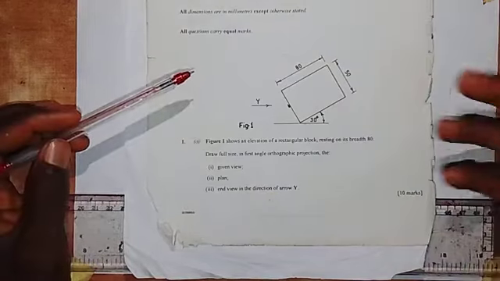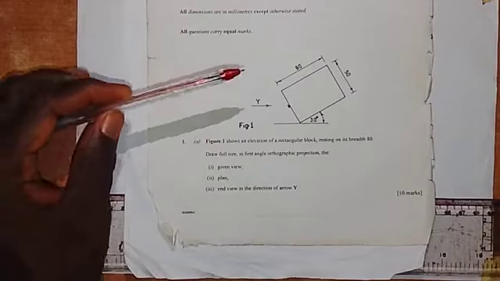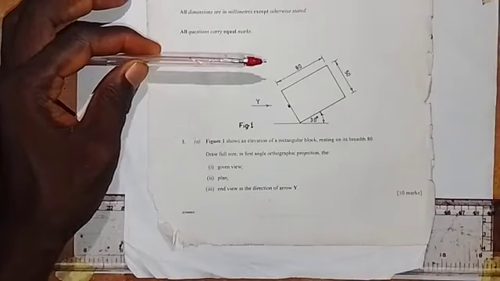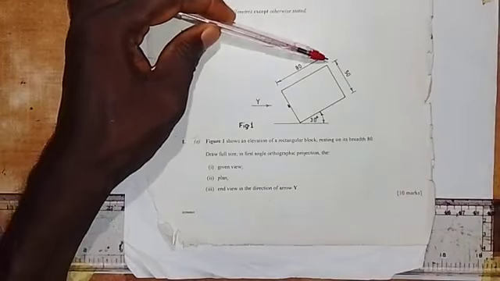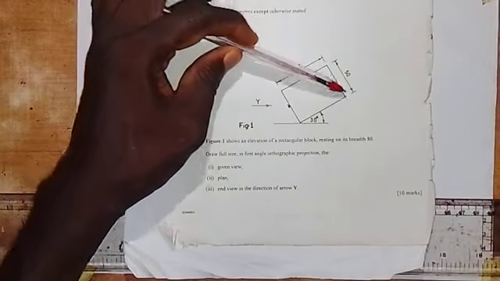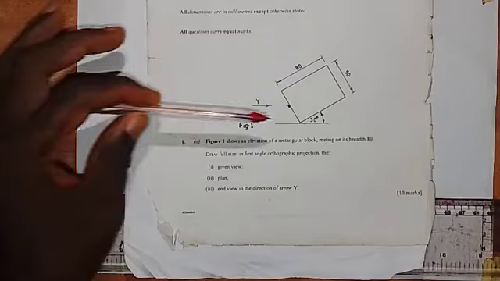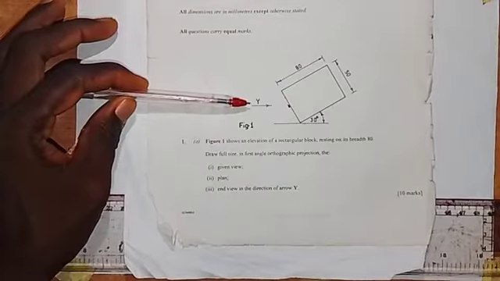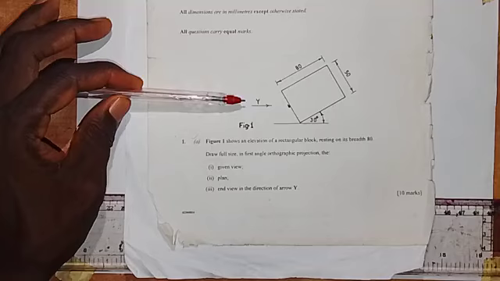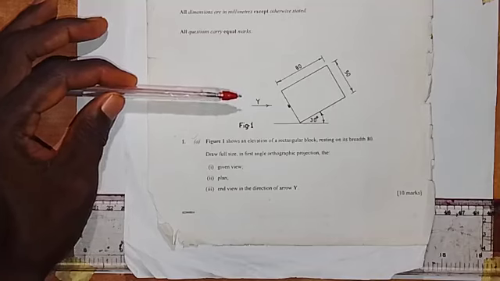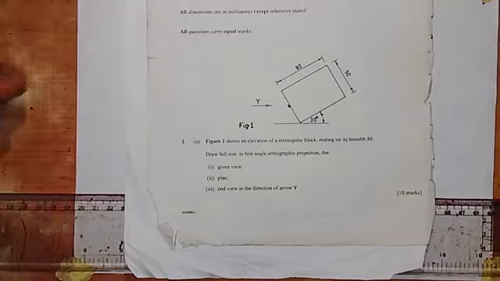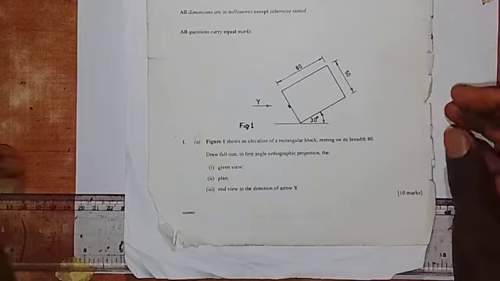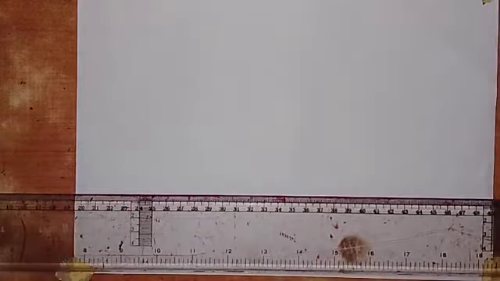Okay, so here we have the figure, the elevation of the rectangular block. The length of this rectangle is 80 millimeters and the width is 50 millimeters. Then the length down here is at an angle of 30 degrees to the horizontal, and this is ROY, from which we are to produce the end elevation. So what we are to do first is to replicate what we see here. Let's see how we can replicate it.